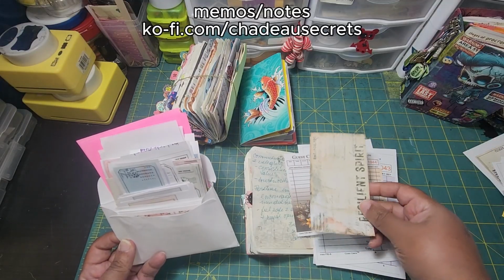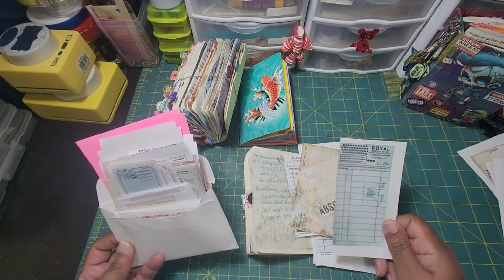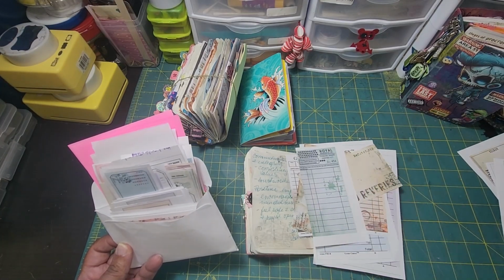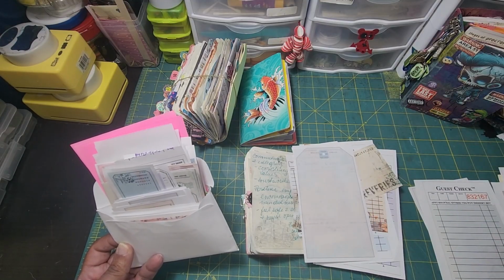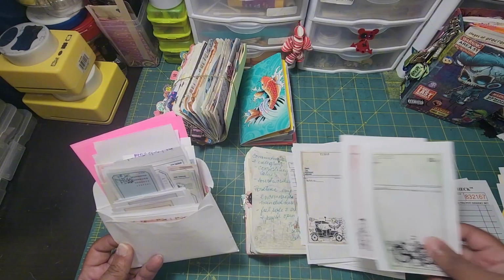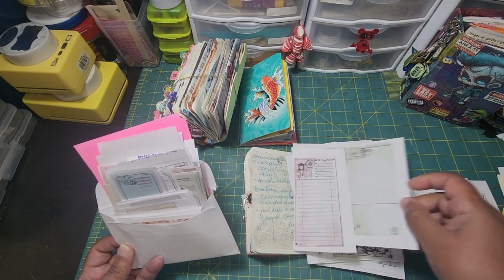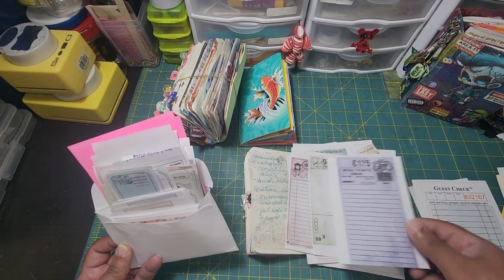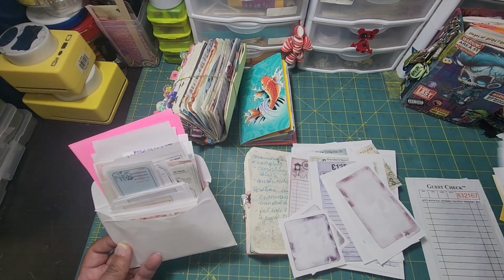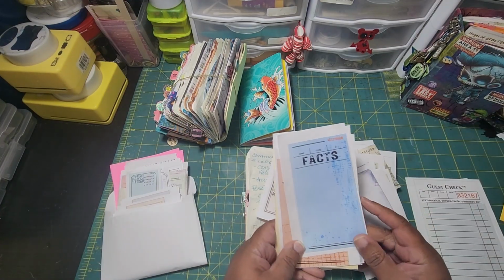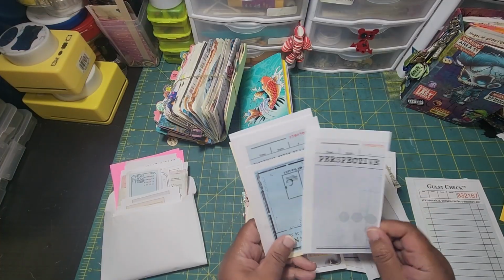We have some flashcards. All of these are my printouts that I would use to write on. Some tags. Use a lot of stuff that will help you junkify your book. I found these, forgot I had them in my stash that I could use to write on.